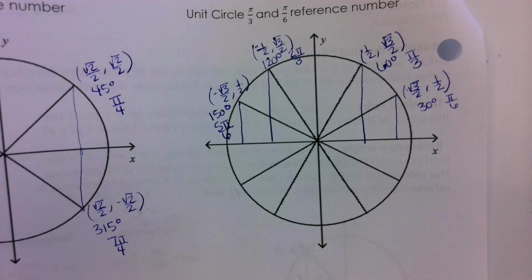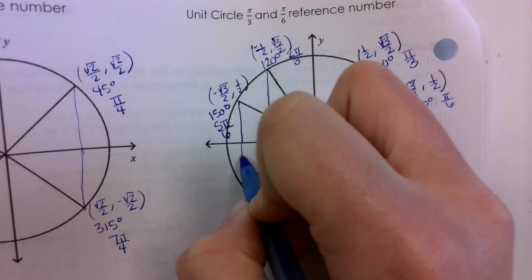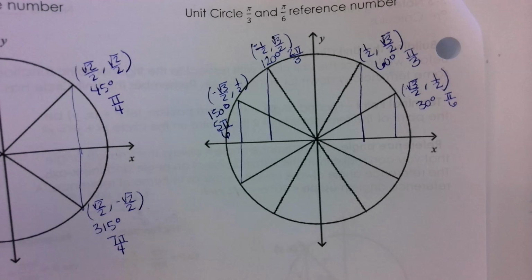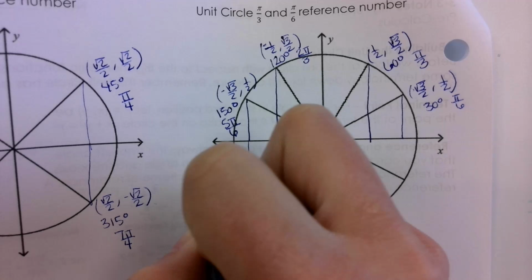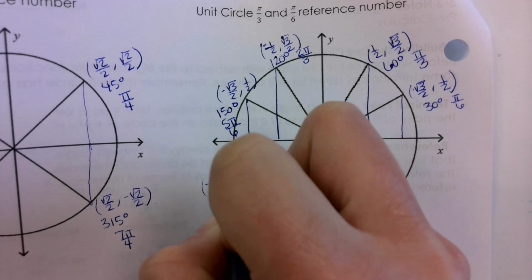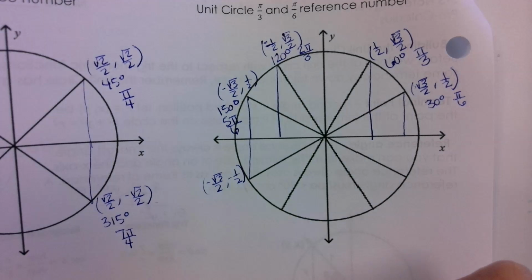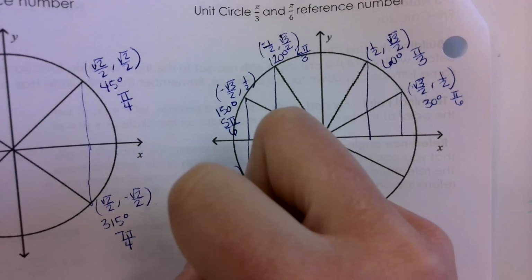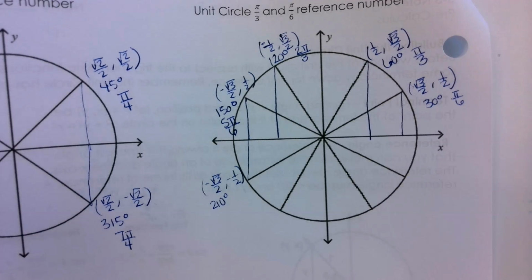Yeah. So then going into the third quadrant, our first triangle is going to be like your 30-degree triangle again. So we'll have that square root 3 over 2 and then 1/2. But x's and y's are both negative now because you're in that third quadrant. So negative square root 3 over 2, negative 1/2. And that's at 210 degrees. And in radians, it's 7 pi over 6.